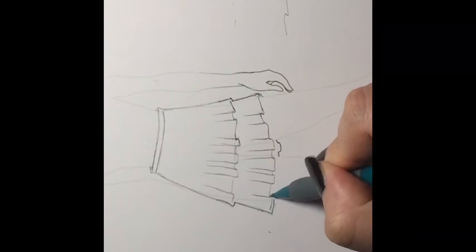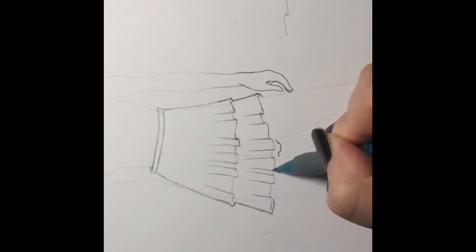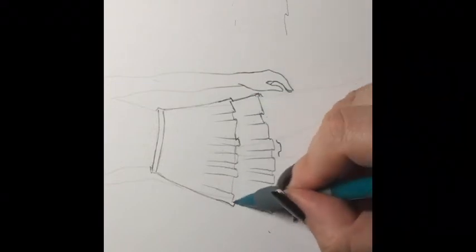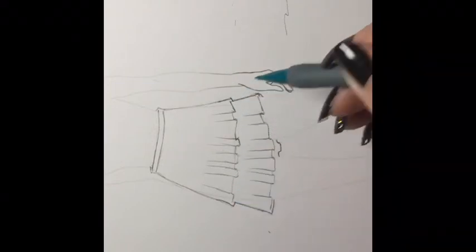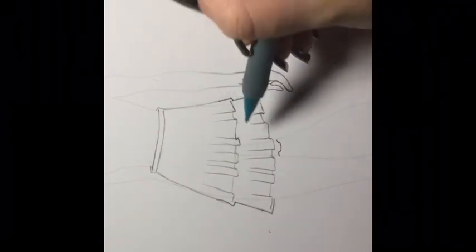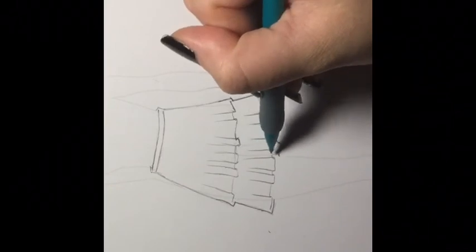Then we did our kind of squiggly S lines to create fullness on both layers.